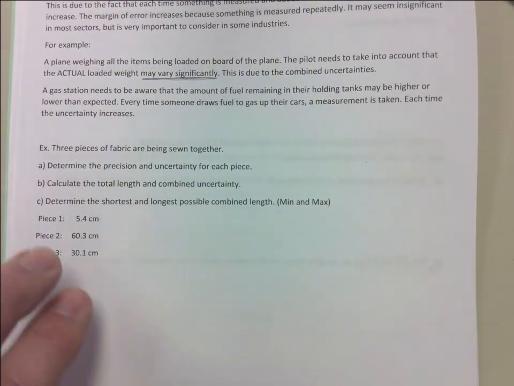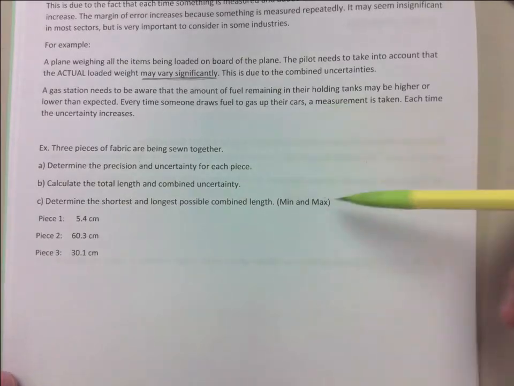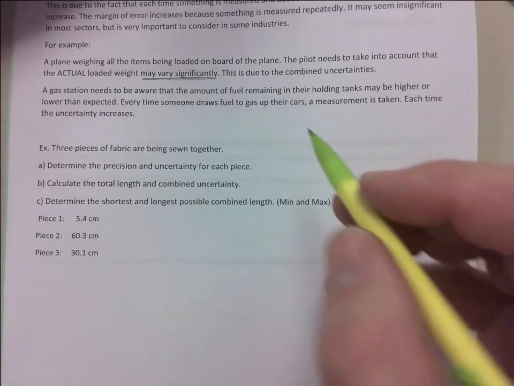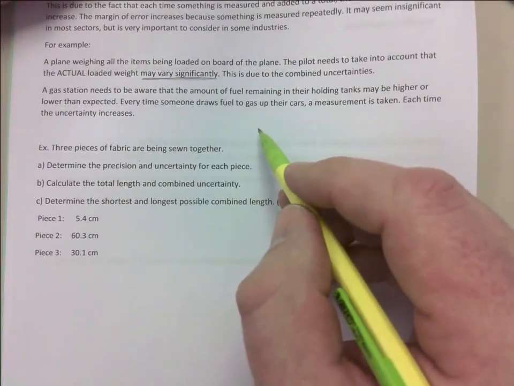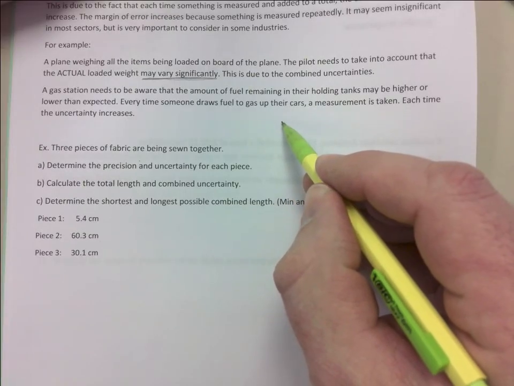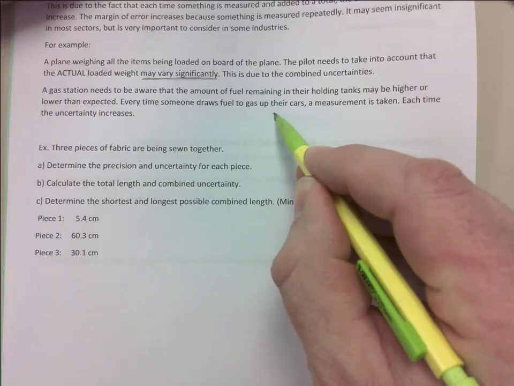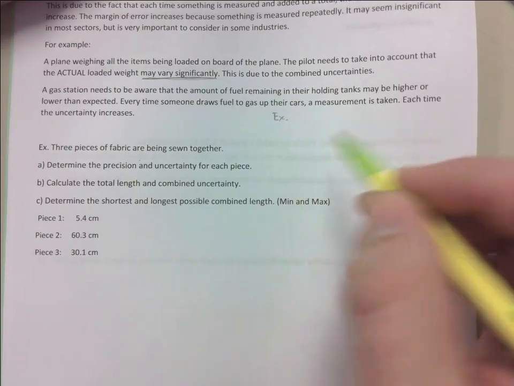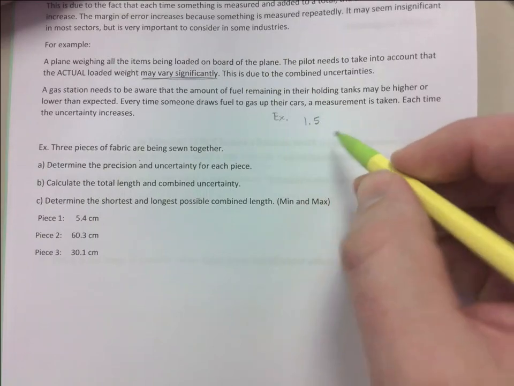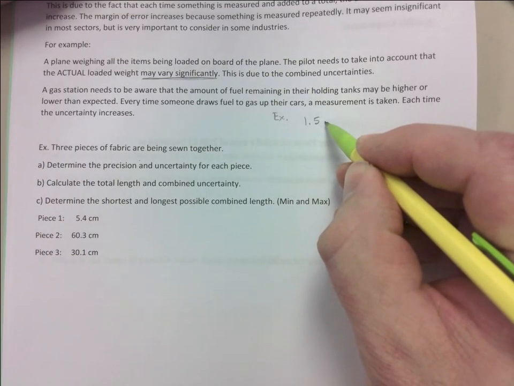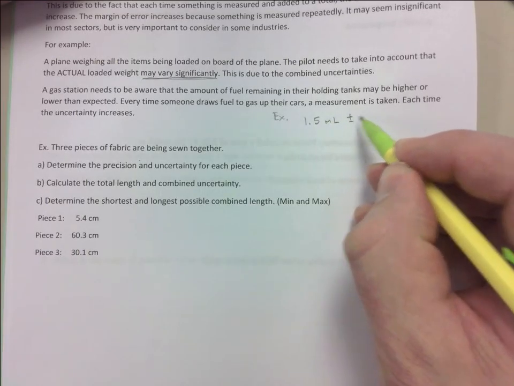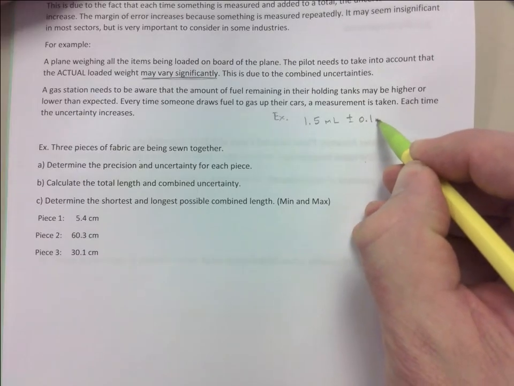Maybe before we do this one, I'll give you a mini example right here because this is for study sheet purposes. So let's say you have the following measurements. So example, okay, you've got 1.5, let's go milliliters, plus or minus 0.1 milliliter.